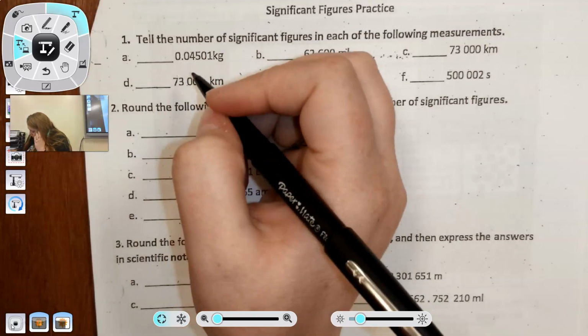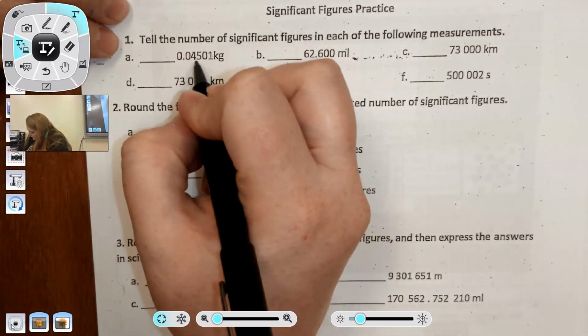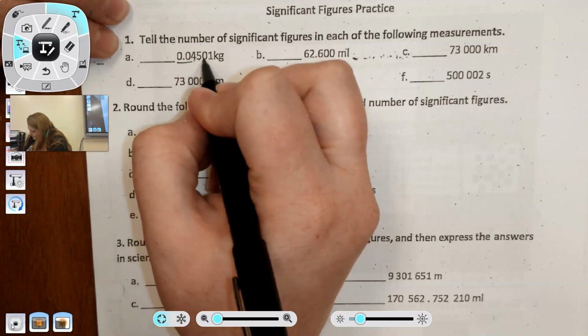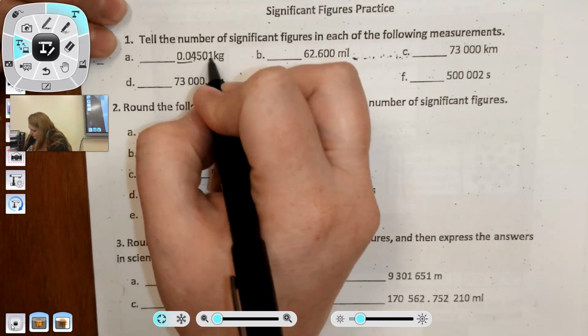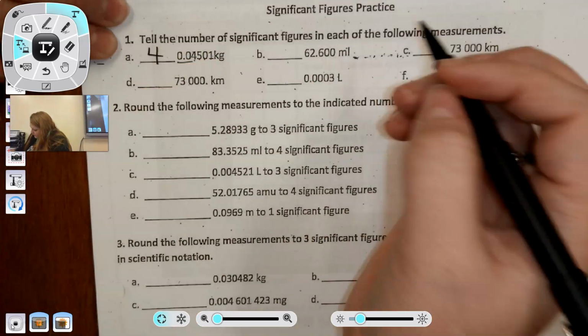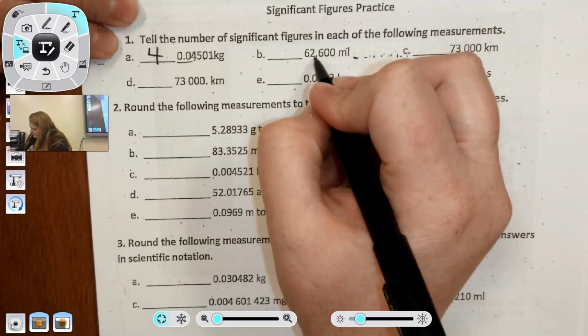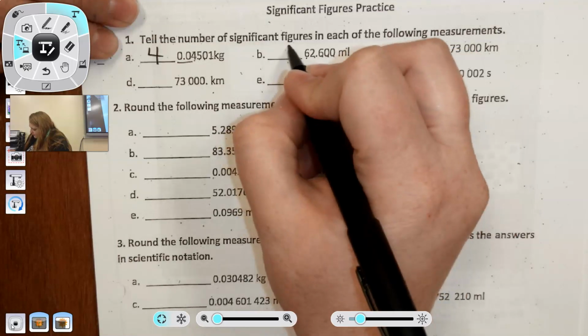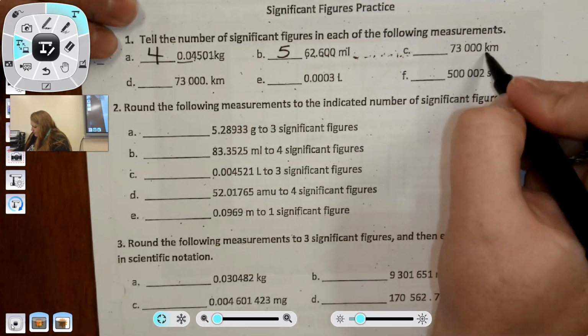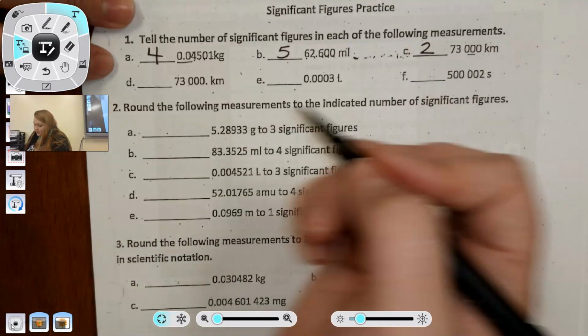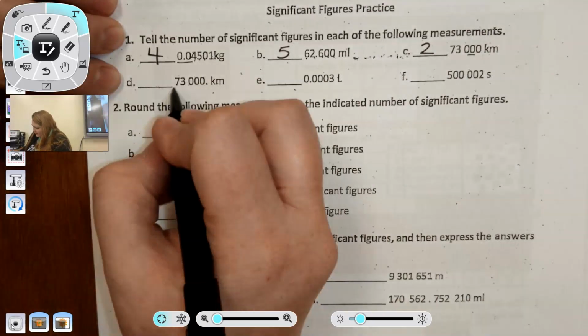So this is more repetition here. We have, those are leading zeros, they're not significant. So 1, 2, that's a sandwich 0, it is significant, 3, 4. Okay, then we have, these are trailing zeros, but there is a decimal, so 1, 2, 3, 4, 5. There's not a decimal, so those trailing zeros are not significant. There's only 2 sig figs in number C, or part C.